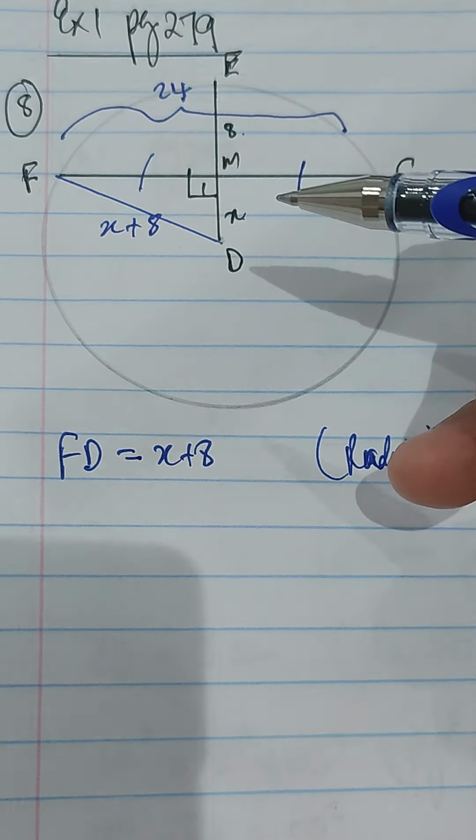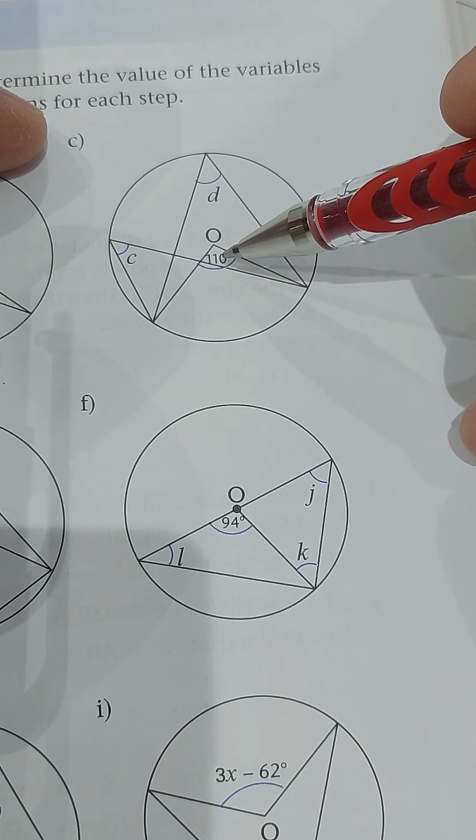If you're looking at C, again angle at center is twice the angle at circumference. Let me just show you that angle at center. This arc here is subtending that angle at center, the same arc subtending the angle at circumference. So that C angle is half of 110, which is 55 degrees.